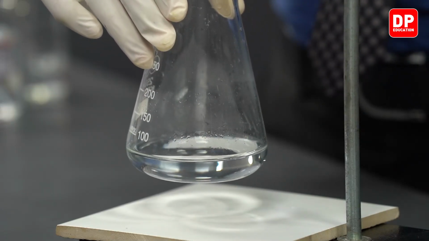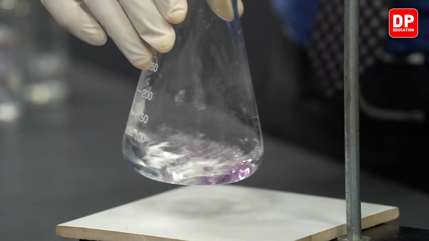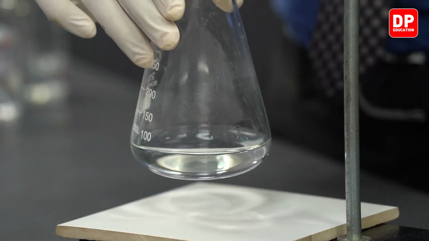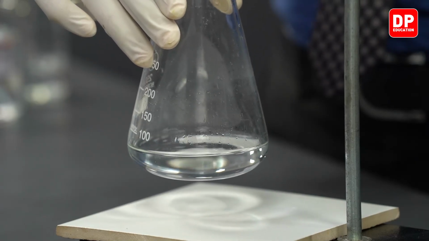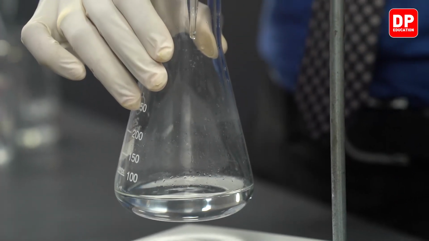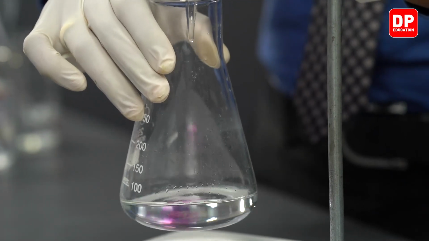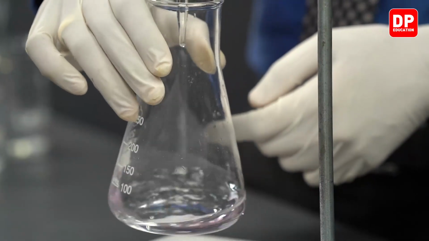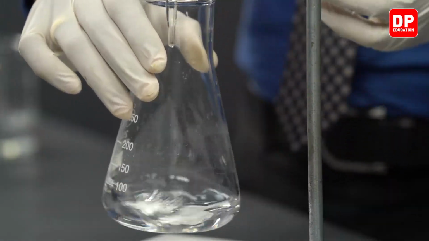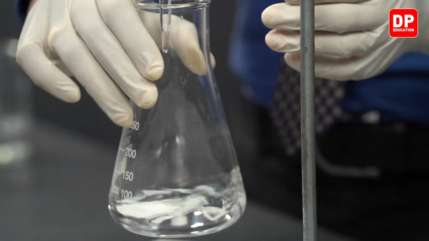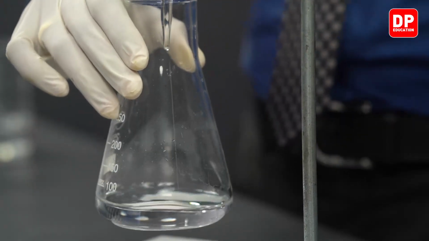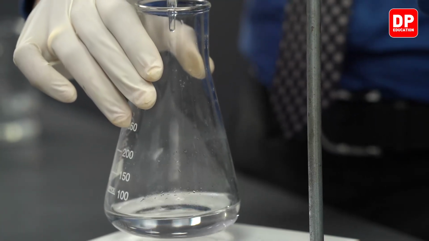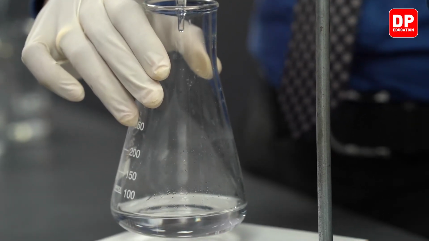We are almost at the endpoint. We can see now it takes a while and a lot of stirring to get the pink color to disappear. When we add a sodium hydroxide drop, you can see now this pink color doesn't disappear that easily, but if you mix it really well, it disappears. That means there are still acid molecules that will react with the sodium hydroxide. But there are only a very few. That's why the pink color is going to be quite persistent.